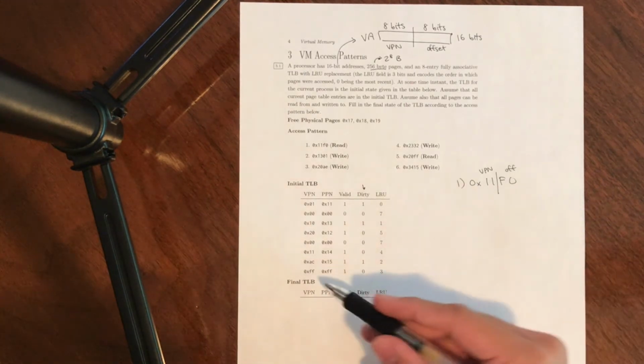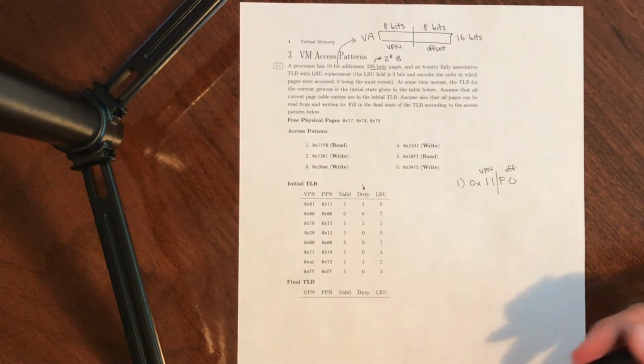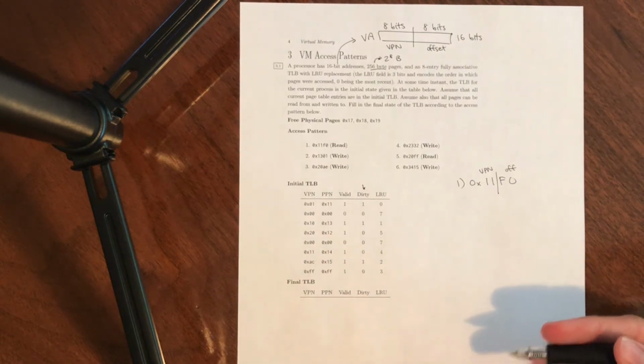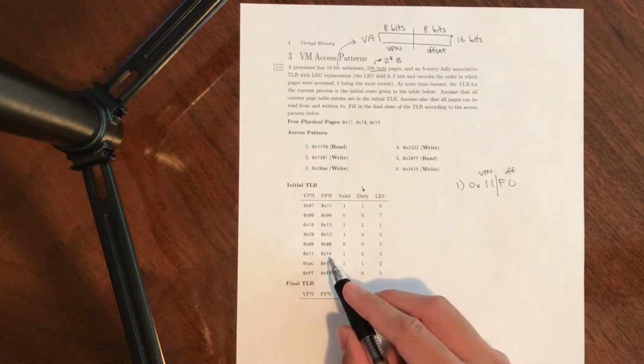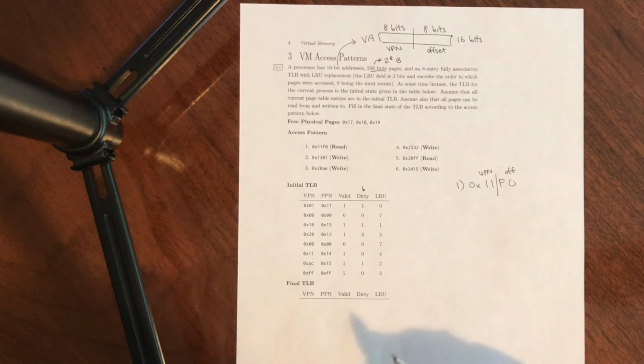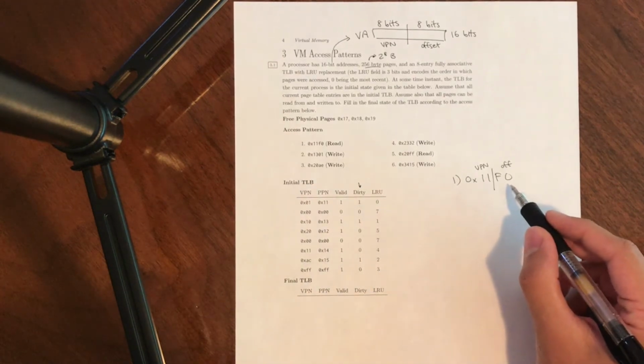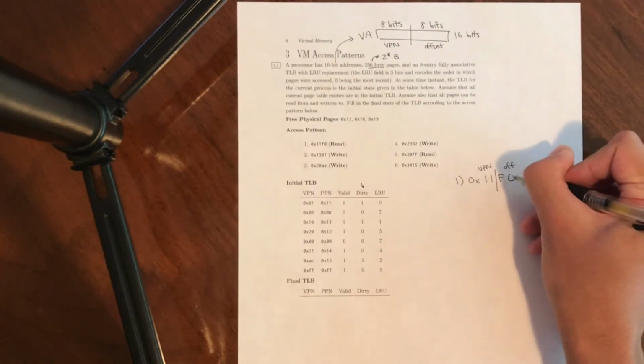Okay, and so after we find out this mapping, we can carry out the rest of our process. Now that we know that the page we're looking for is page 0x14 in physical memory, we can go fetch that page and look for the offset of F0 and pull in that data.